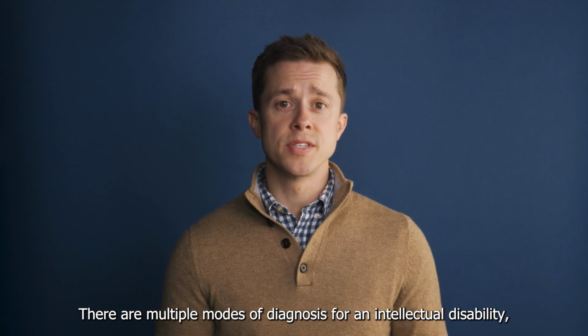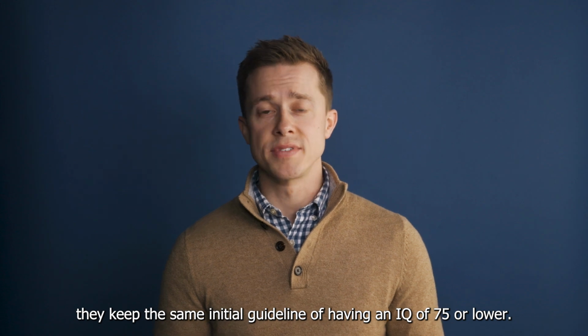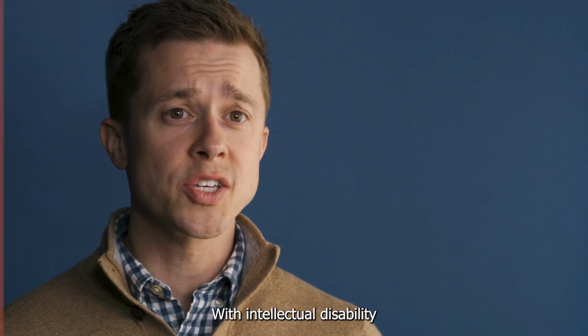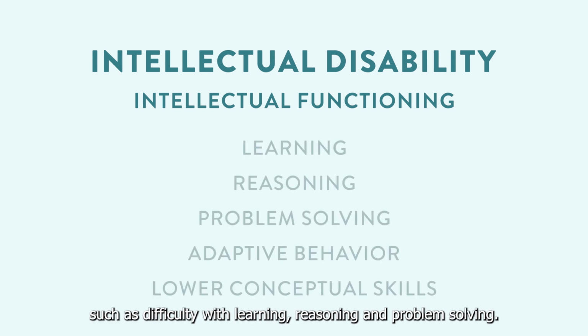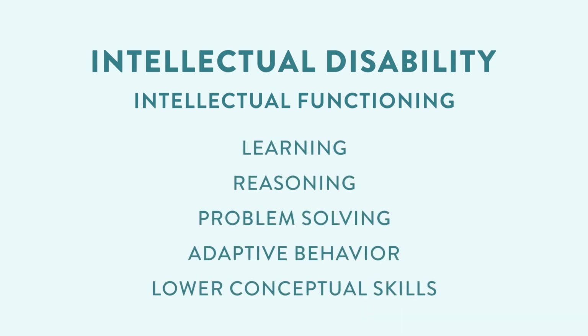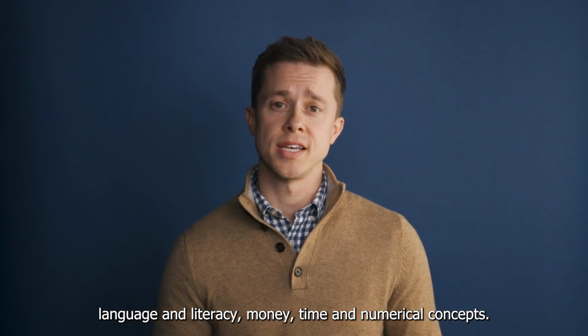There are multiple modes of diagnosis for an intellectual disability, but most consistently they keep the same initial guideline of having an IQ of 75 or lower. With intellectual disability comes struggles with intellectual functioning, such as difficulty with learning, reasoning, and problem solving. There's also struggles with adaptive behavior. Many individuals with intellectual disabilities have lower conceptual skills, which revolves around language and literacy, money, time, and numerical concepts.